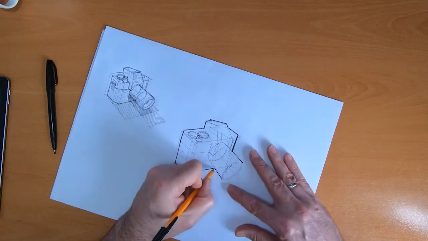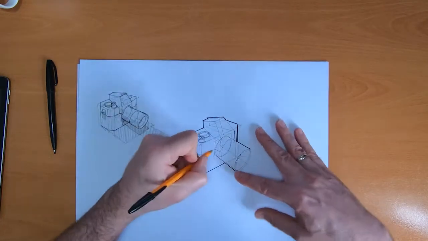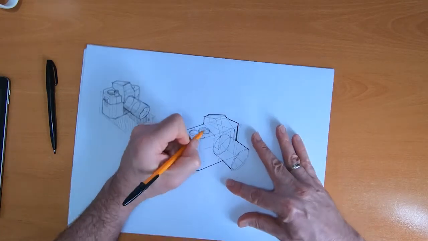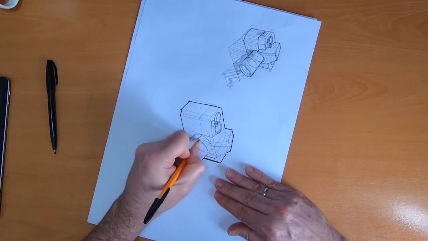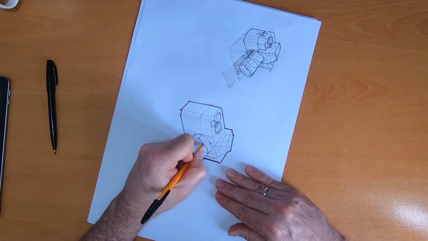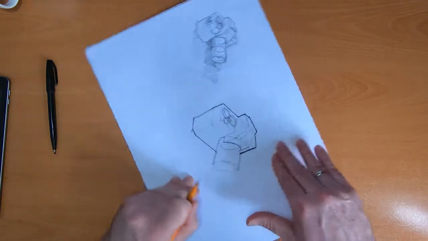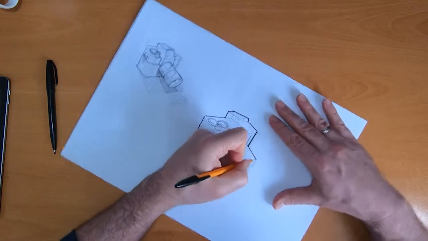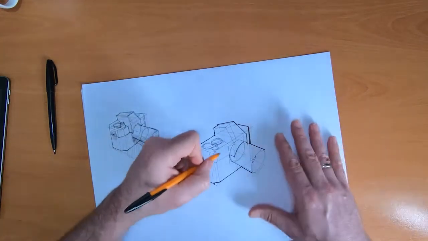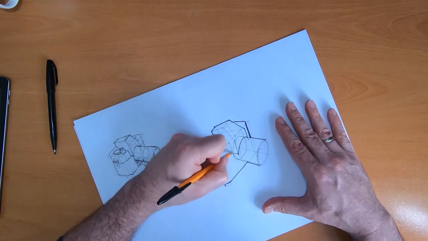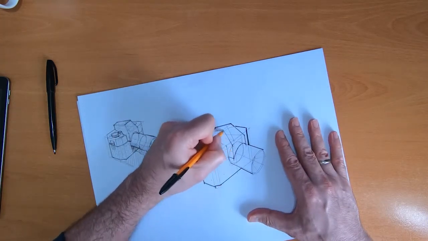Okay, and then maybe go back to my, in this case, big handy biro. And then again, just establish some of these lines in a bit more depth. So we can actually begin to see what objects are connected. Okay, so this is this feature here.